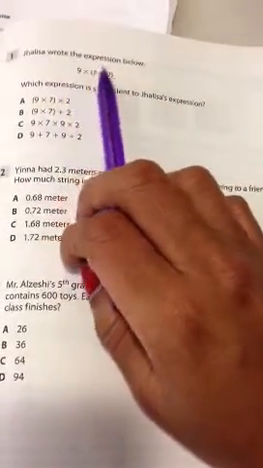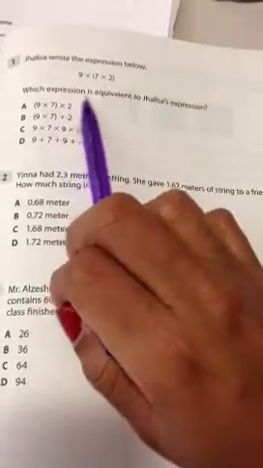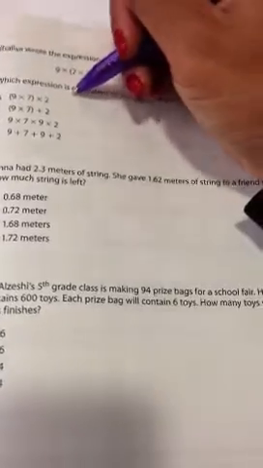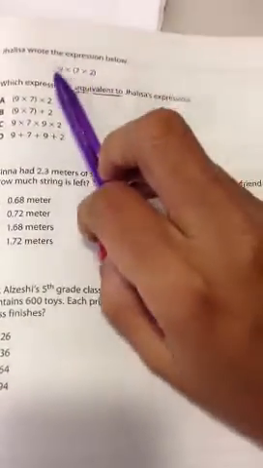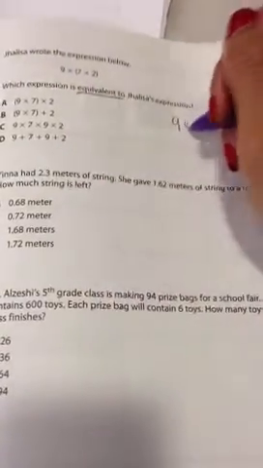Okay, so let's look at the first one. Lisa wrote the expression below, 9 times 7 times 2. What expression is equivalent to her expression? So I want to look for whatever is equivalent, meaning it's going to have the same value as all this. So usually when that happens, what I do is I try solving out the problem.